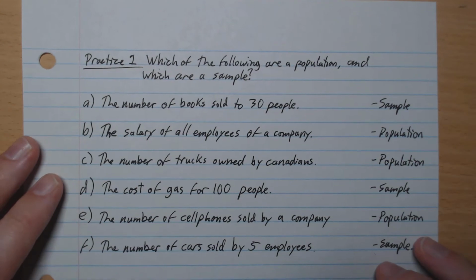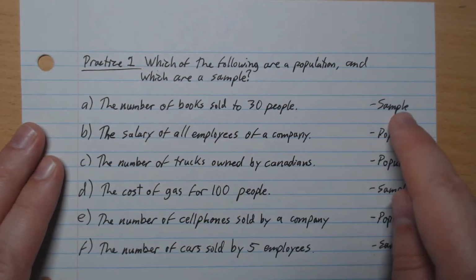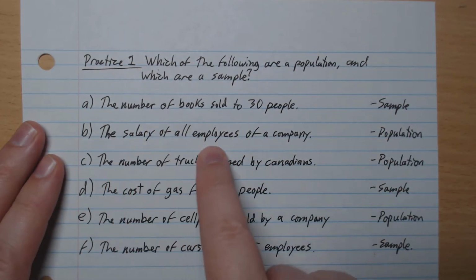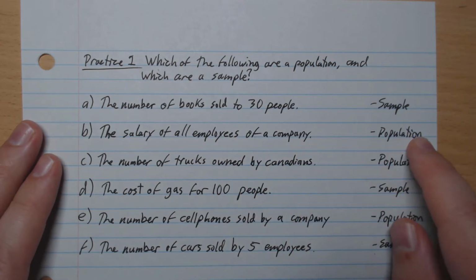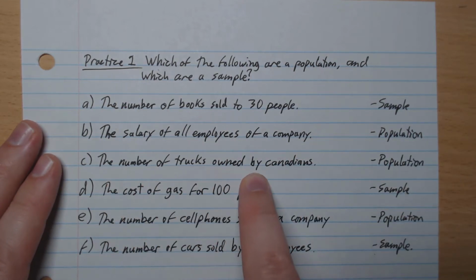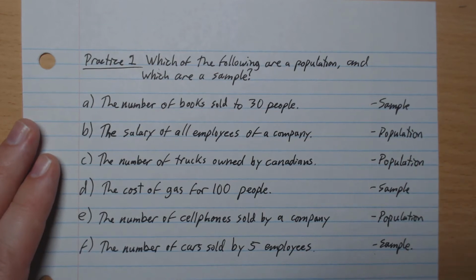Okay, we're back. So the number of books sold to 30 people, that's a sample. The salary of all employees of a company, that's a population. The number of trucks owned by Canadians, that's a population.